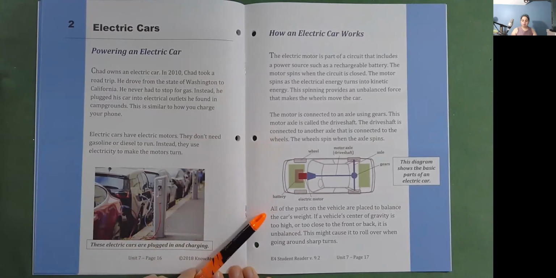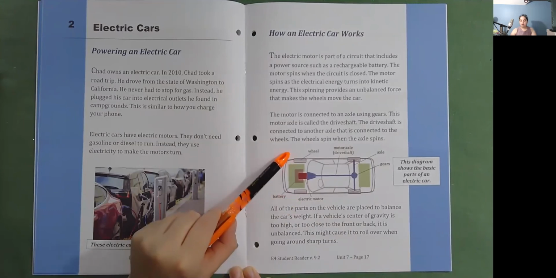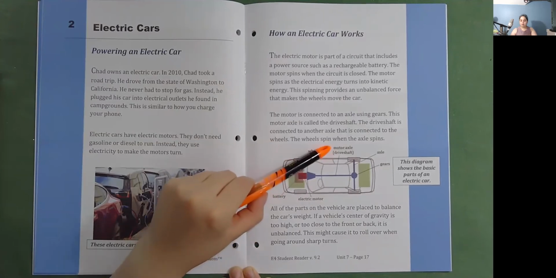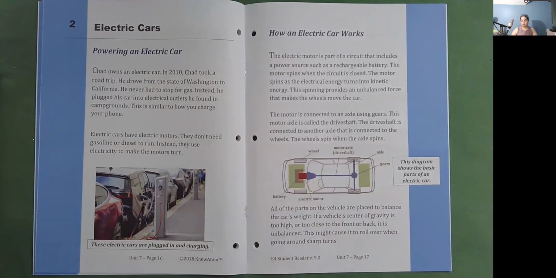All of the parts on the vehicle are placed to balance the car's weight. If a vehicle's center of gravity is too high or too close to the front or back, it is unbalanced. This might cause it to roll over when going around a sharp turn. This diagram shows the basic parts of an electric car. Got the battery, the electric motor, the wheel, motor axle or drive shaft, axle, and gears.